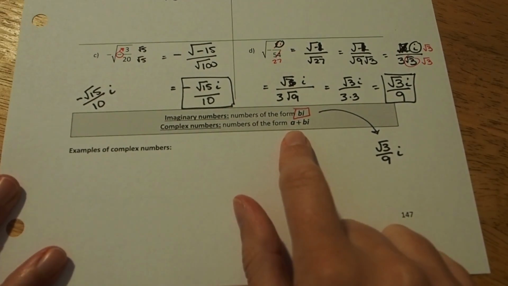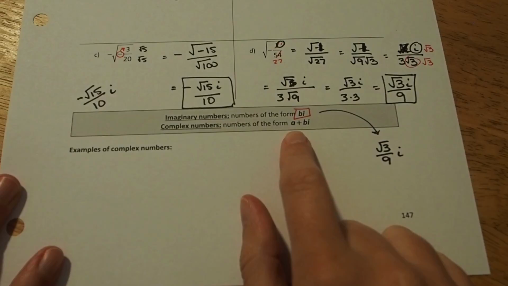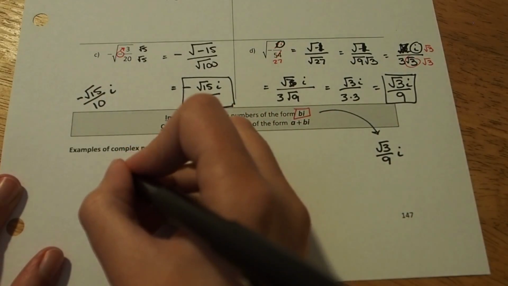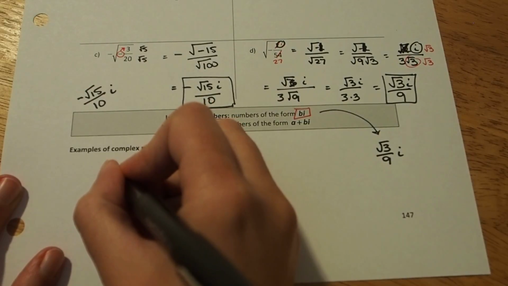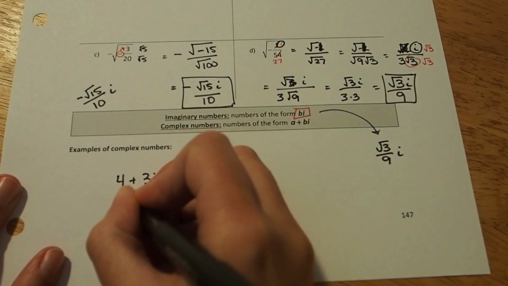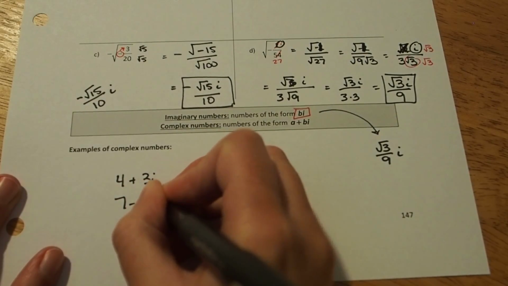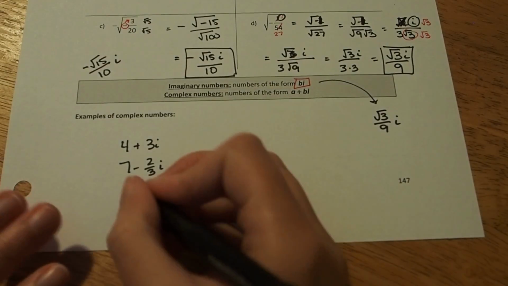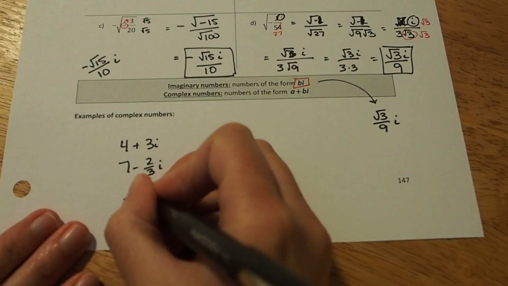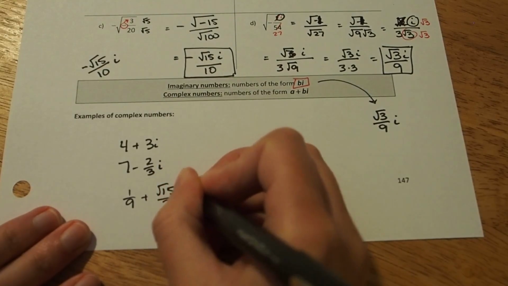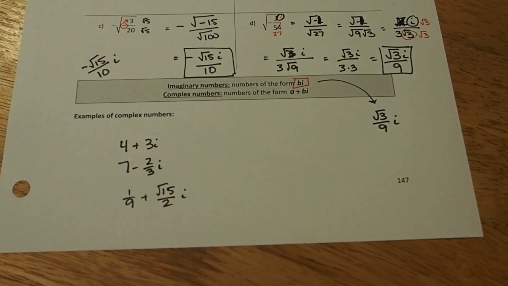Complex numbers are numbers of the form a plus bi, so they have a real component added to an imaginary component. So complex numbers could be something like 4 plus 3i, or 7 minus 2/3 i, or they could have radicals, like 1/9 plus the square root of 15 over 2 i. Those are all complex numbers.